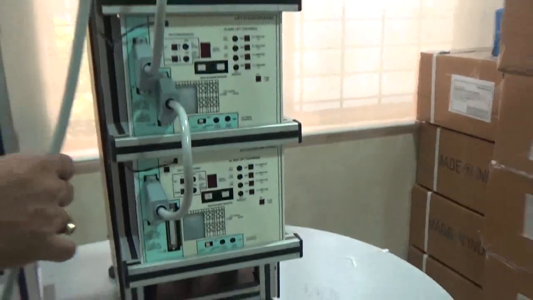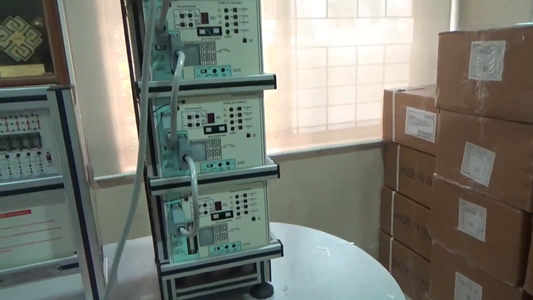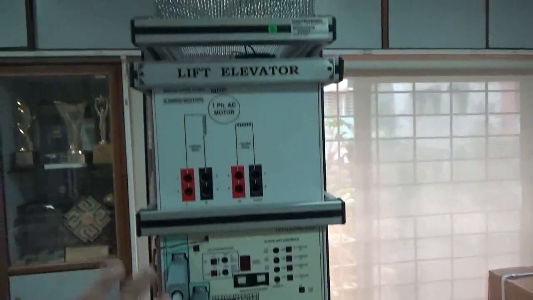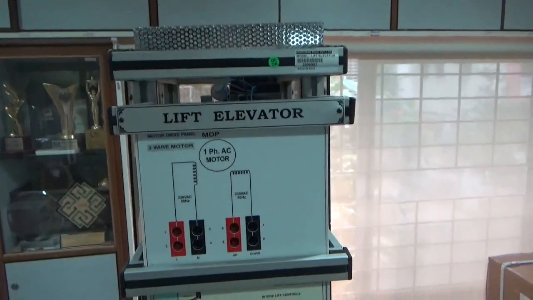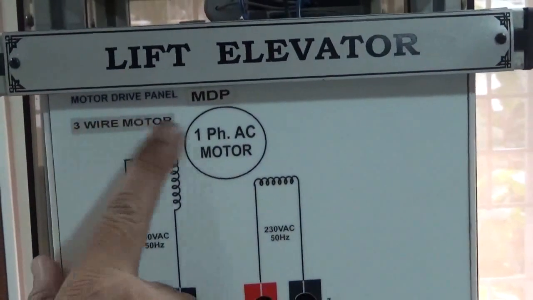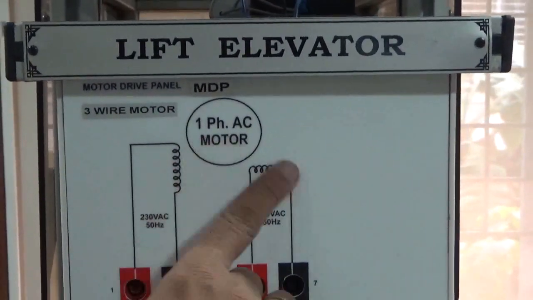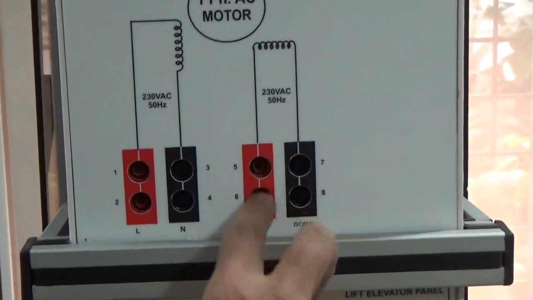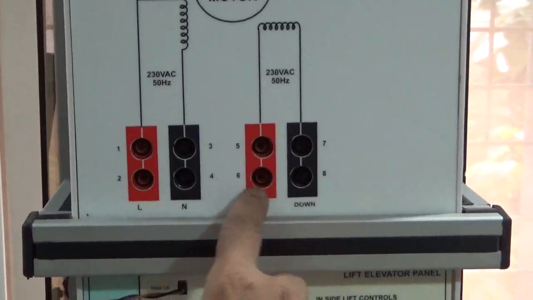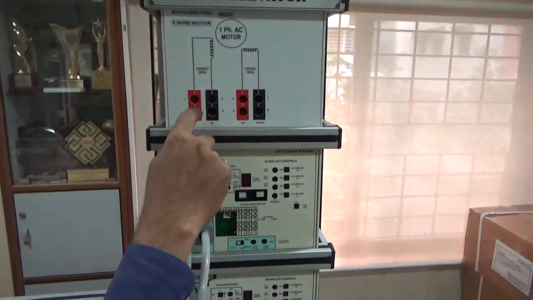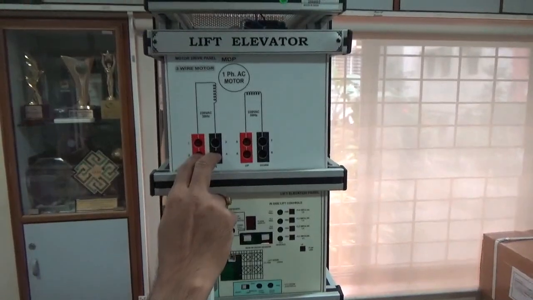This goes to here. This is the working module of the lift elevator. Here we are using this motor, a 3-wire single phase AC motor. Here 230 volt is for operation up and down, and for the power source, line and neutral connection is given here.